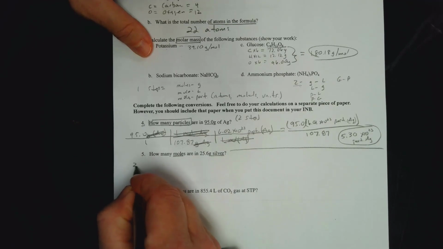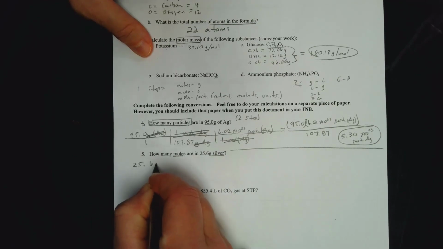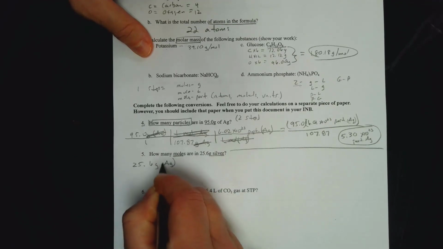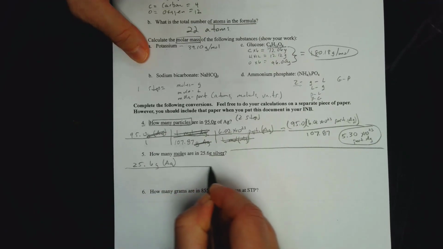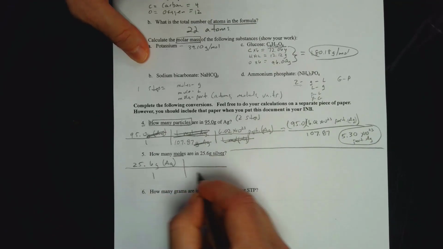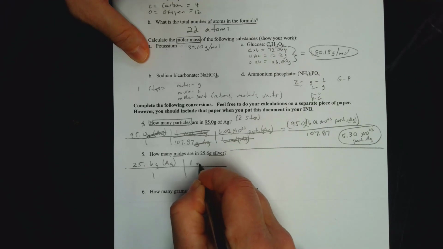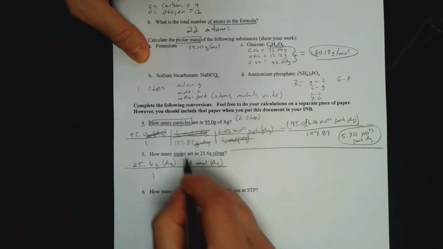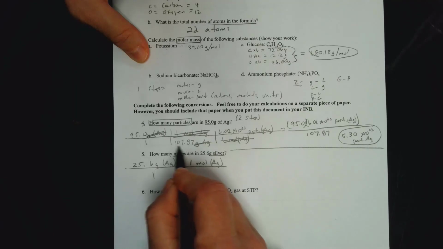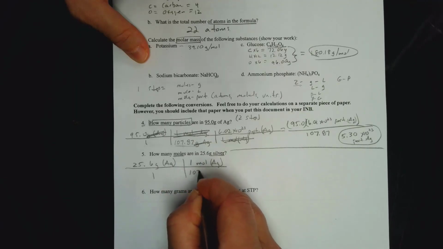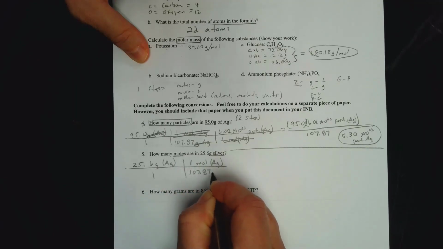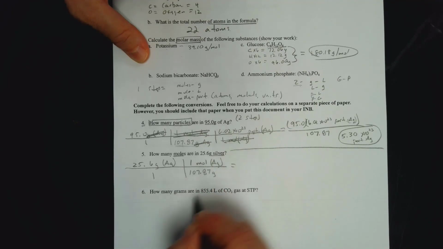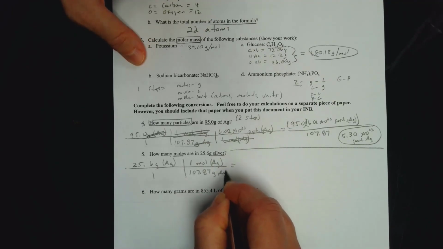So I've got 25.6 grams of silver, and I'm just going to abbreviate that Ag again because it's fast. I've got 1 mole. I know I have to finish here. 1 mole of silver. And based on the one I already did, I know that my molar mass of silver is 107.87 grams, because I just did that in the last problem of Ag.